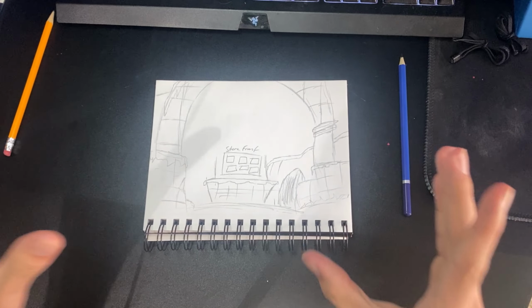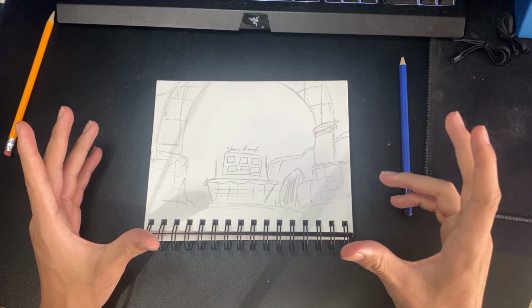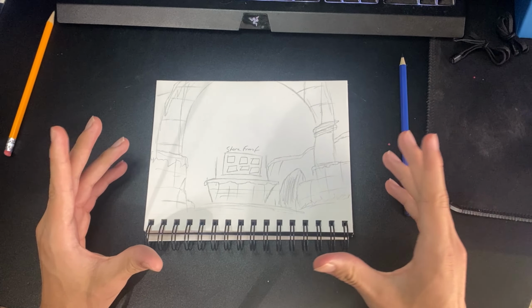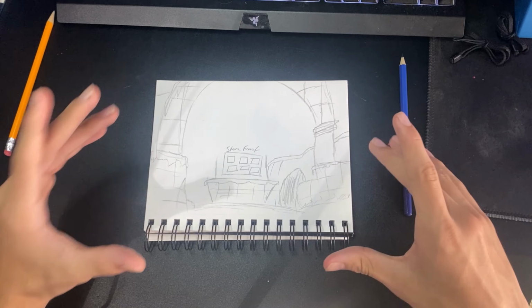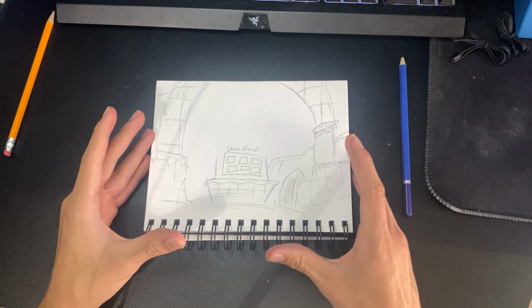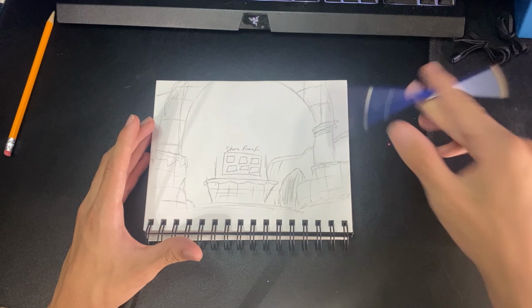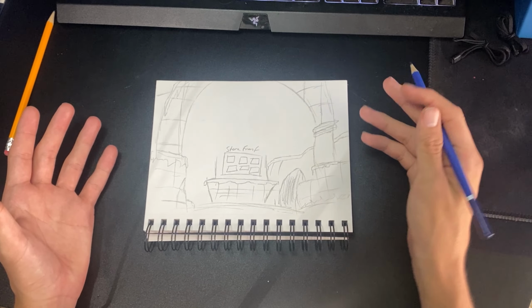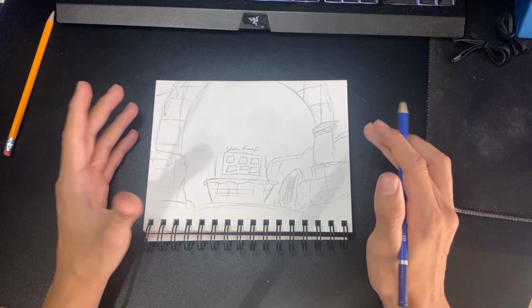I forgot to mention reference pictures. What a reference picture is, is that you take pictures of real life things or take reference of a video game and put it in your paper, so you at least have an idea of what it's going to look like. So as you can see, I'm almost done, but yeah, we'll continue the process.